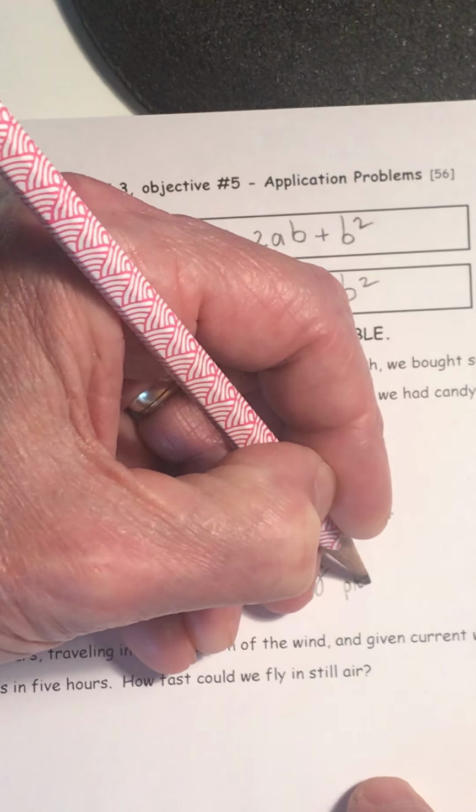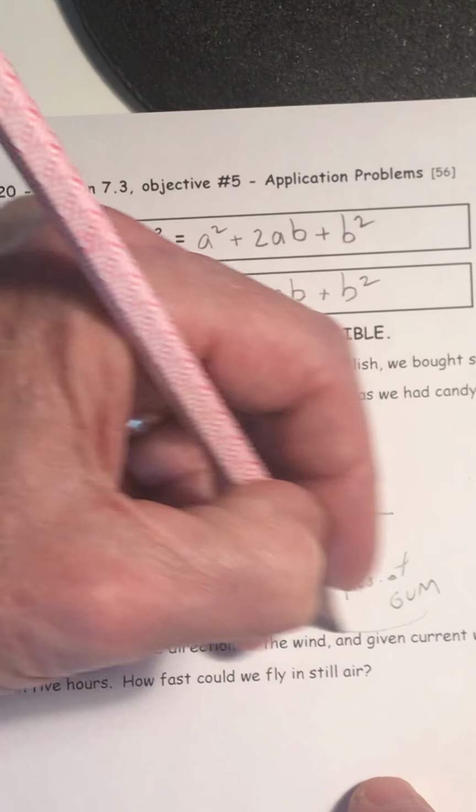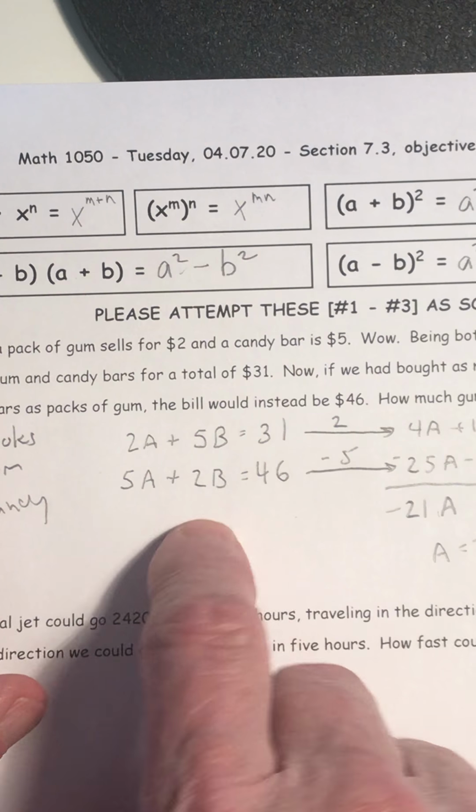8 packs of overpriced gum. Okay? And if you wanted the number of candy bars, you could take the 8 for A and plug it in here or here and then solve for B.